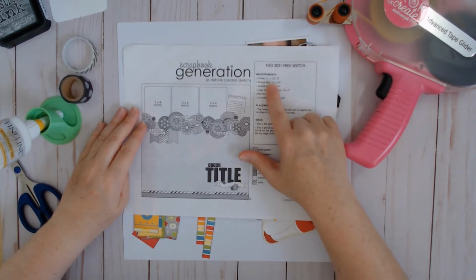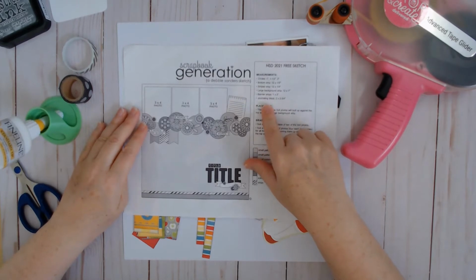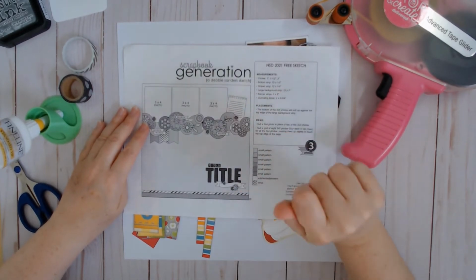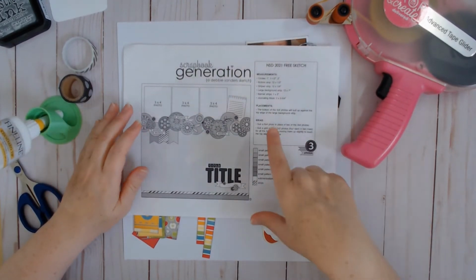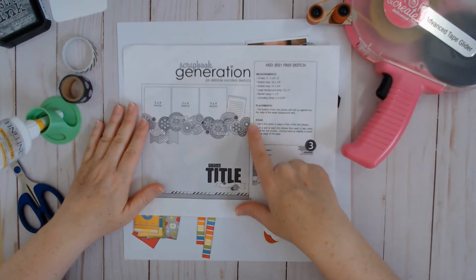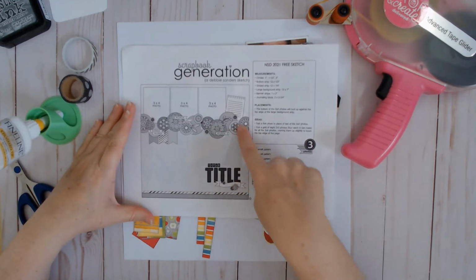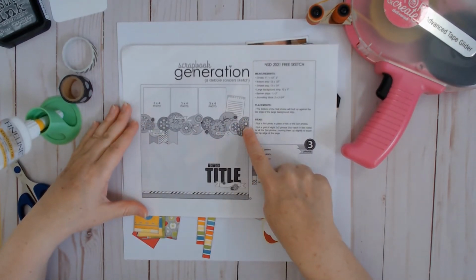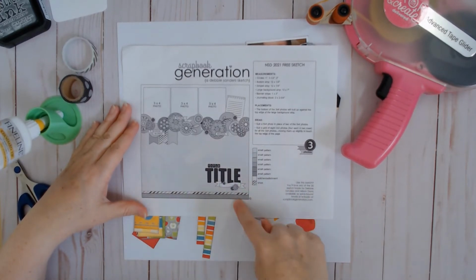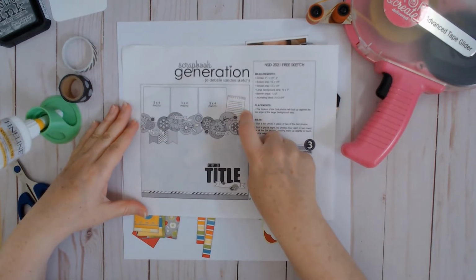For those who like this sort of thing, they do give measurements. And sometimes I really love that because some days when I'm not feeling particularly creative, I can just follow the instructions and at the end there's a page and it's awesome. So here is the sketch that we're working with: this big patterned paper and then some circles across, and the title goes down here. There's some border strips and three 3x4 photos and a little journaling tag.